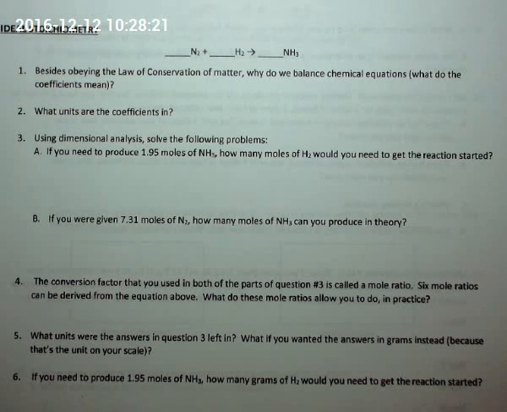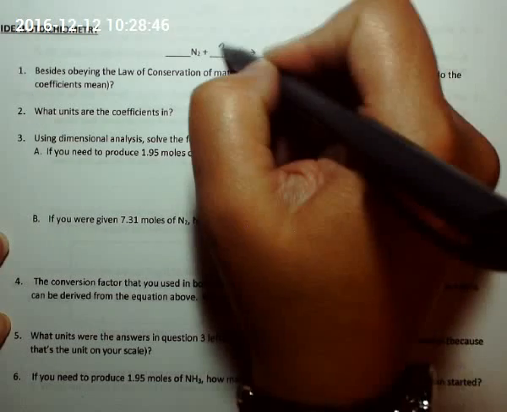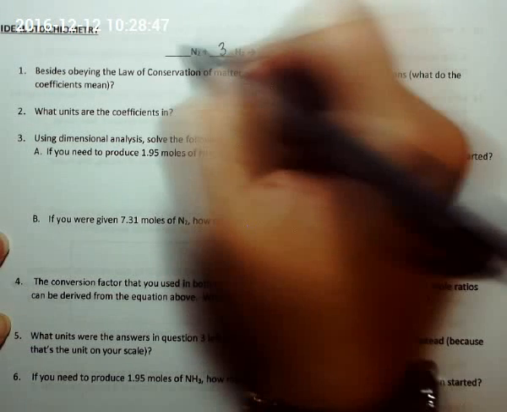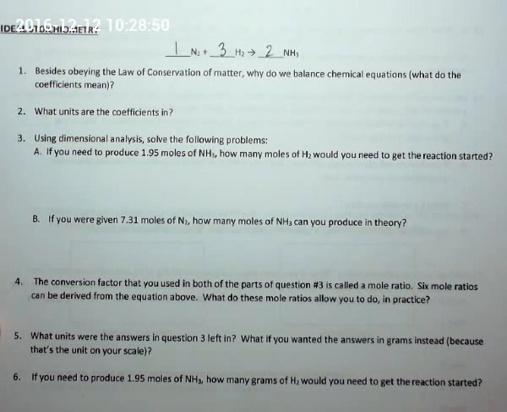The equation that's here on the top of this paper is something called the Haber process. The Haber process is how we make ammonia from nitrogen and hydrogen. First of all, for us to do stoich, you need a properly balanced equation. That's not it. I left some blanks. Let's fill it out. So how do we balance this equation? 1, 3, 2. N2 + 3H2 → 2NH3.